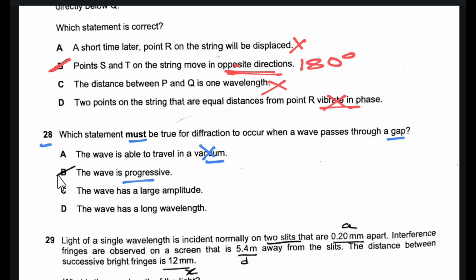Yes, this statement is correct, because a progressive wave can travel and pass. But a stationary wave remains stationary and would not pass. So the wave must be progressive, not stationary, because a stationary wave would remain on its own position, as a stationary wave is stationary. So for the wave to pass, it must be progressive.